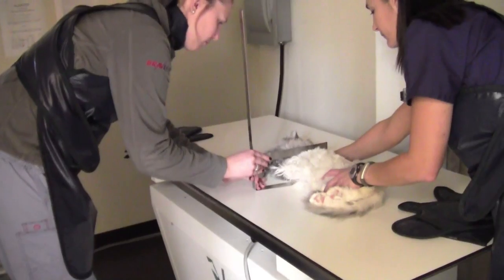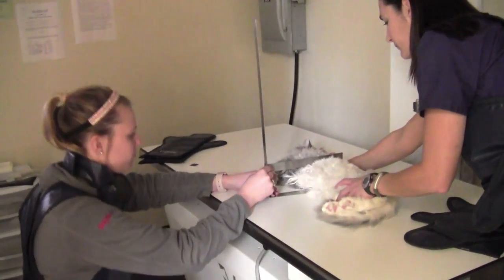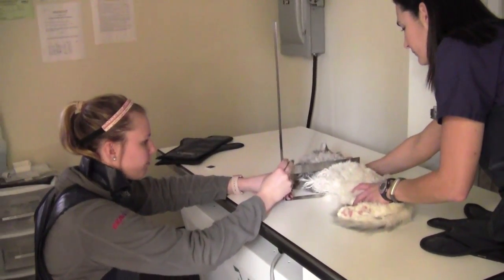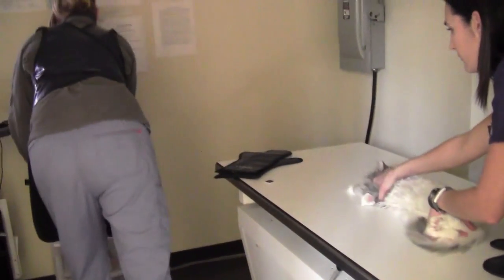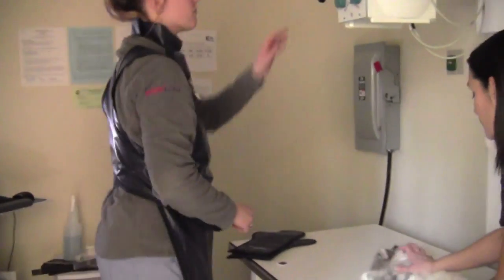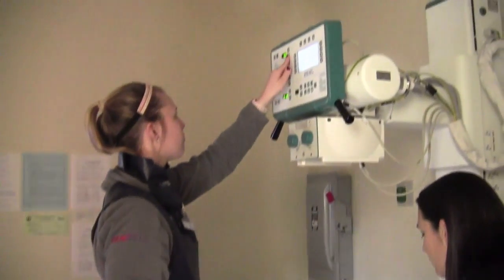I will begin by measuring at the highest point of the patient. Once I have received the measurement, I will use my technique chart to insert the settings on the X-ray machine, and then I will select my collimation.